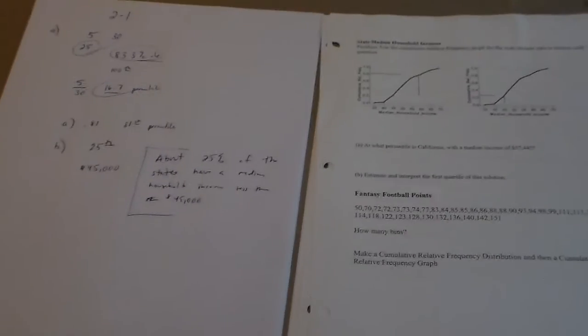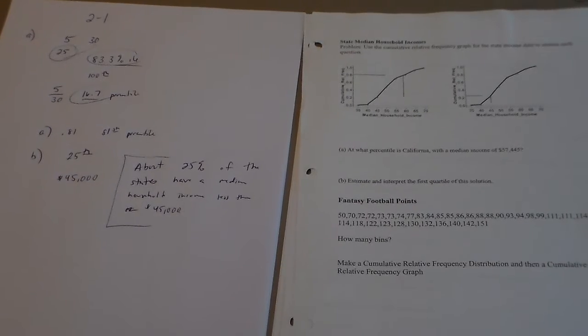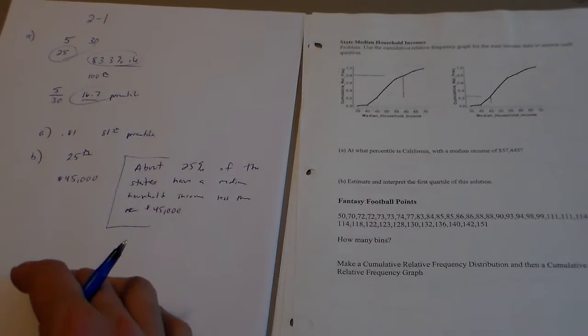36. Okay, so normally what you'll do, like I said, is take that number and take the square root of that number, and that's a good guide. It doesn't have to be exact, but somewhere around 6. You don't want to make 4 bins because then you don't really have enough information. Normally, a good way to do that is to take your number and take the square root of that number.